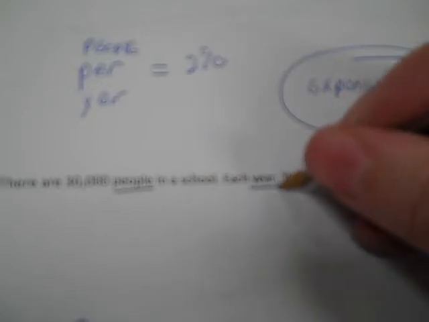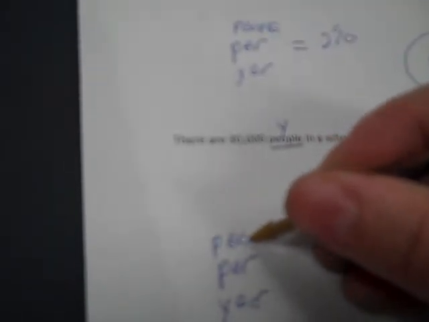Okay, per. I underlined the wrong thing. Years should be underlined, not students. So X is years, Y is people. So it's per year, and it's people per year.